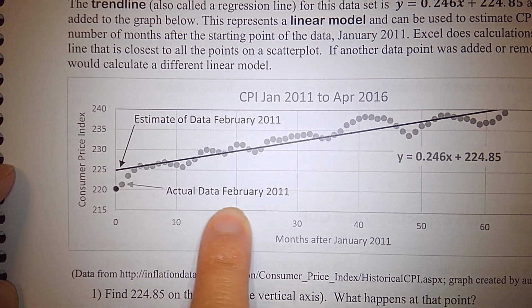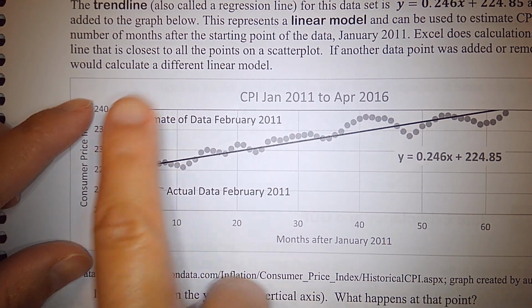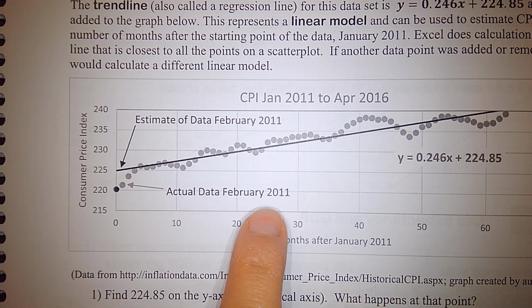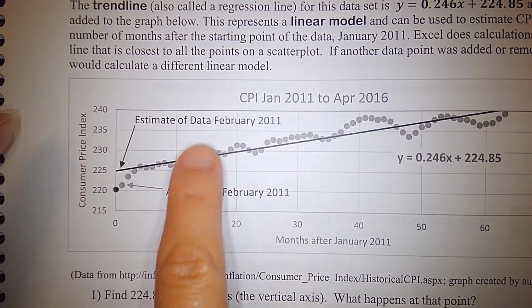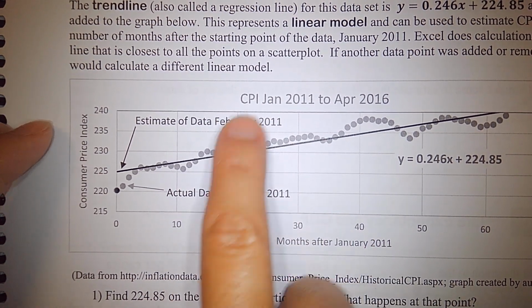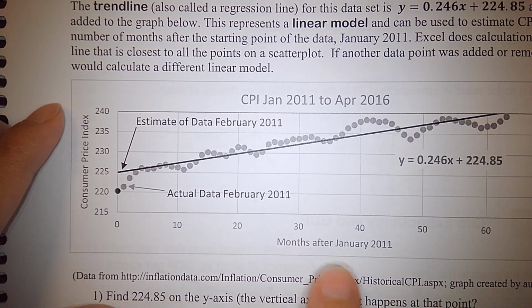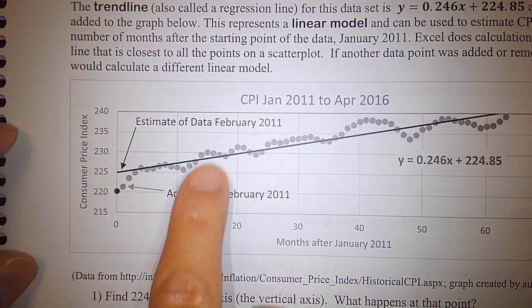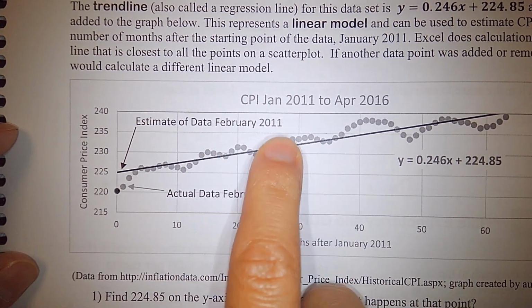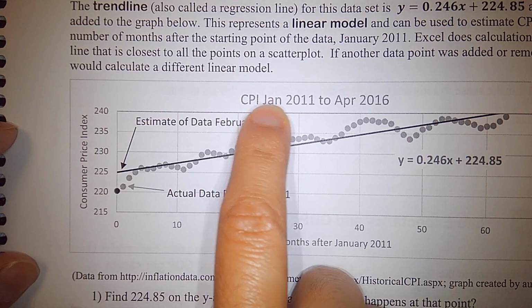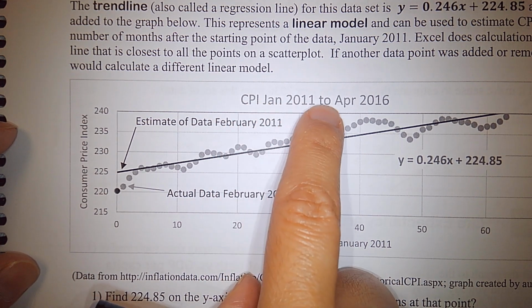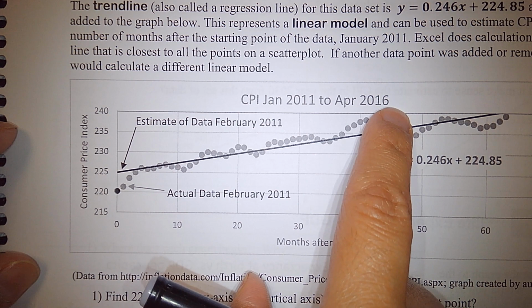Look at this table. Actually, this question is on page 89. After you read through 89 and work on those problems, you should be familiar with this, but we jump to page 91 directly. Well, this graph gives us what? The CPI from January 2011 to April 2016.